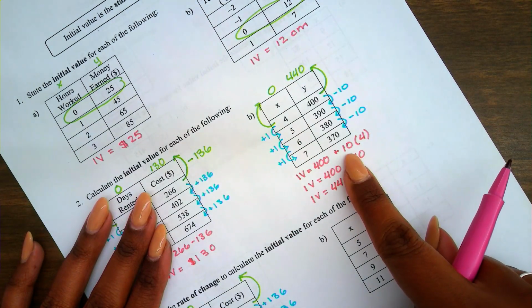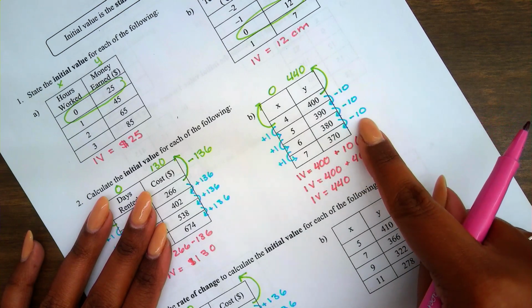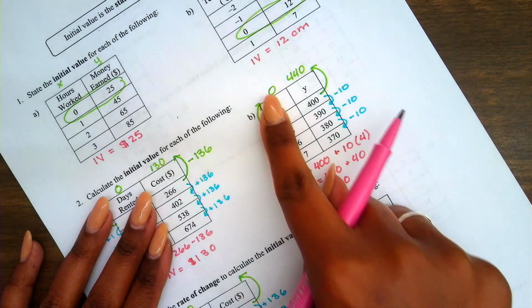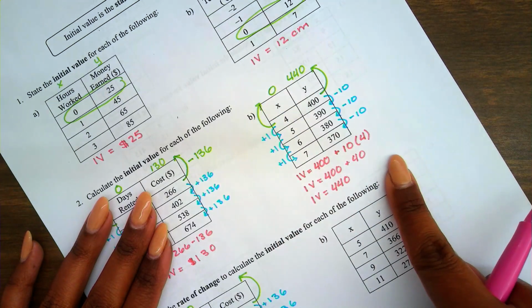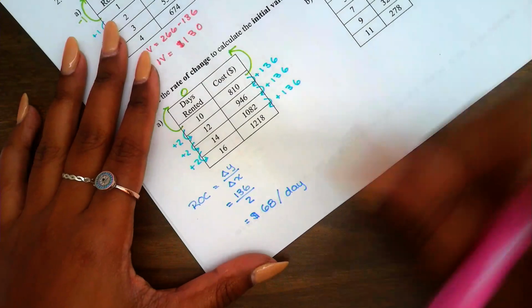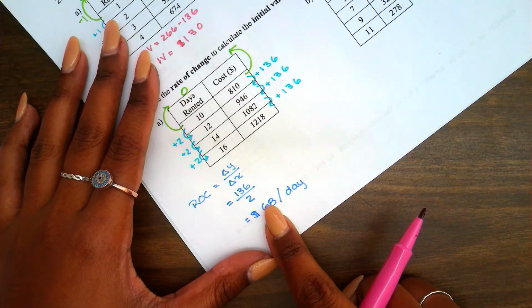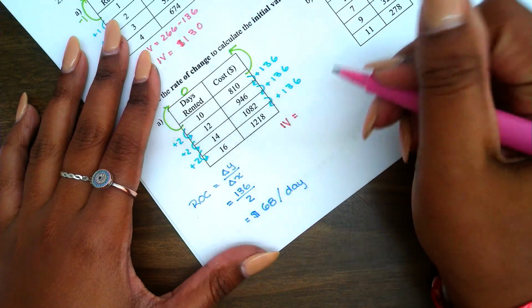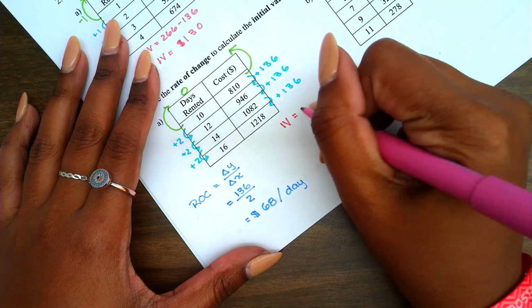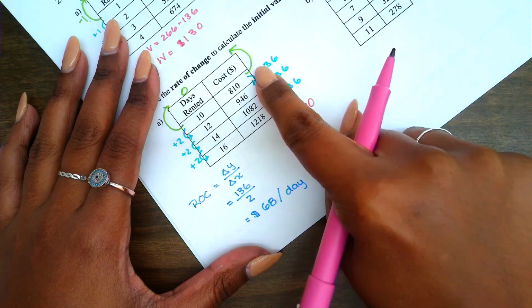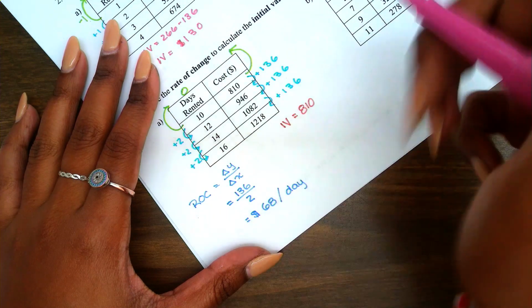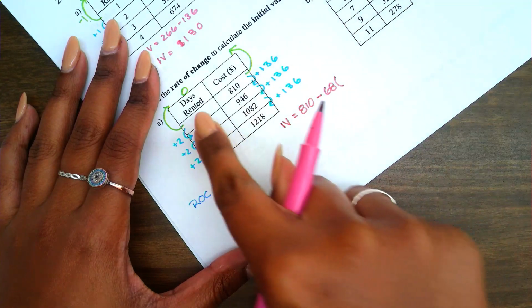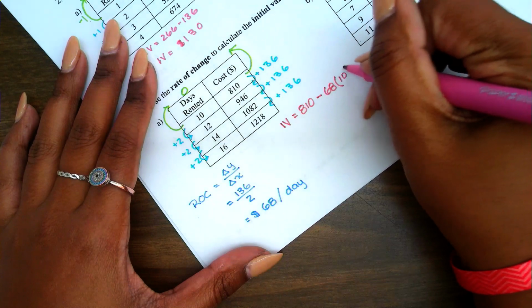So then I multiplied my rate of change by the number of times I need to get to 0. From 4 to 0, 4 more times I need to deduct that difference. Here, I've now figured out, okay, by each individual day I'm going up by 68, which means my initial value is going to be my 810. And because I add each time, I'm going to subtract now, minus my rate, 68.